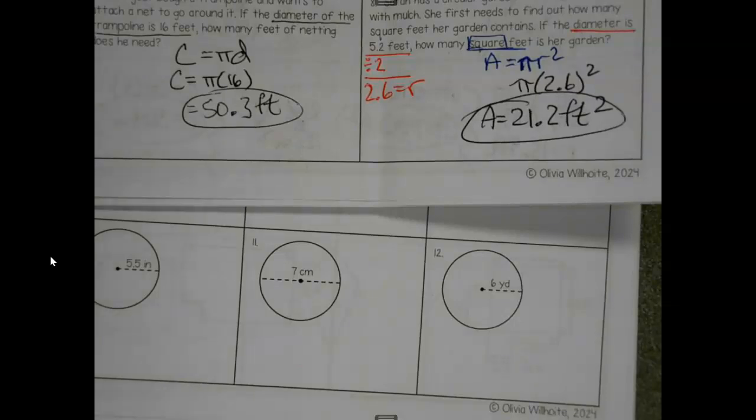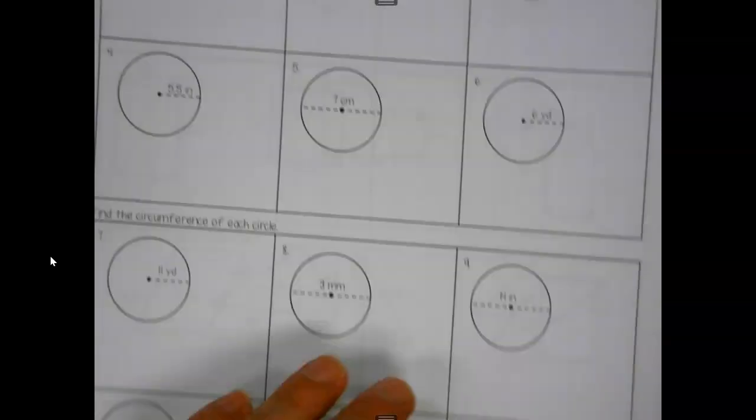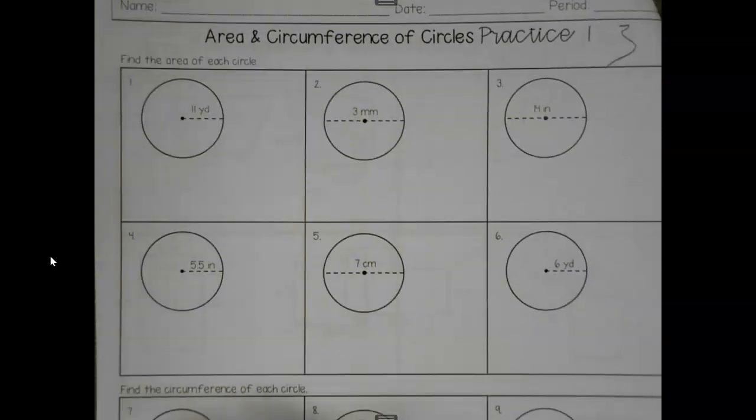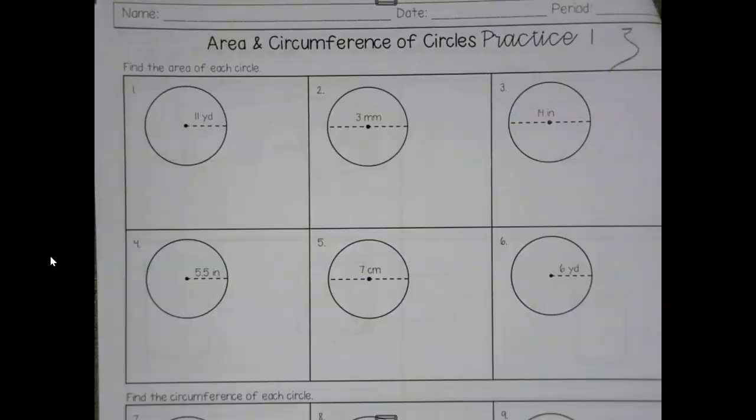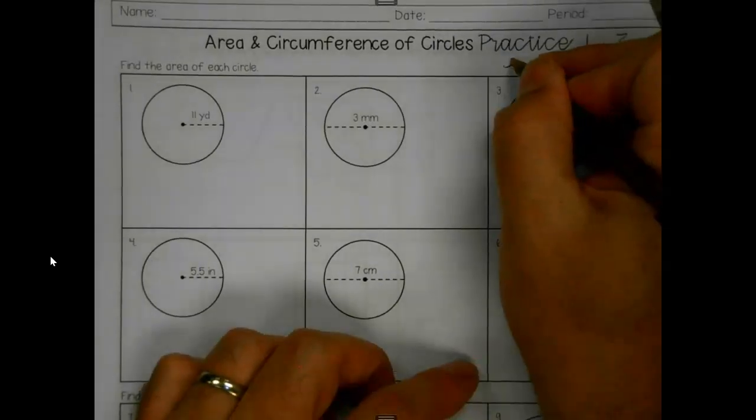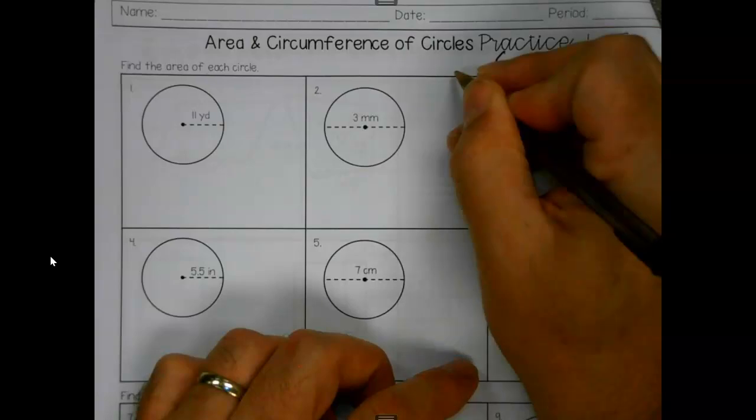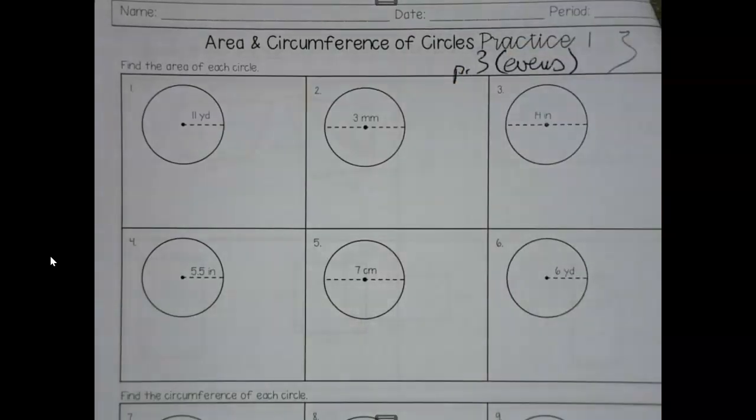So, your job in this, I'm not going to have you go crazy just for the sake of doing more problems when it comes to this. So, when we look into the practice portion of this, I'll kind of go to the practice page here. I believe, yeah, let's do this. So, on page 3, we're just going to look at evens. We don't need to go repetitive crazy. It's a nice little blend of some of the different ways we can look at area and circumference.